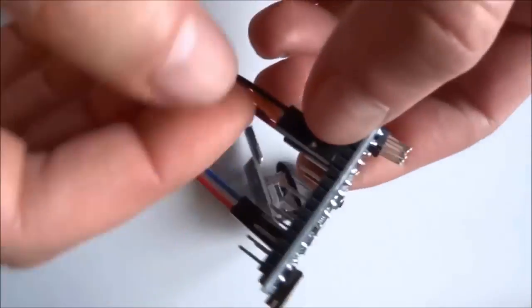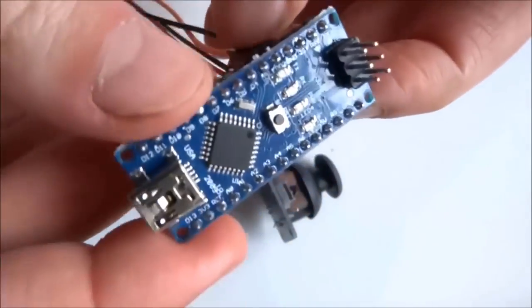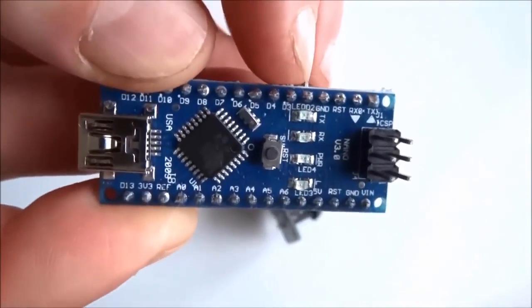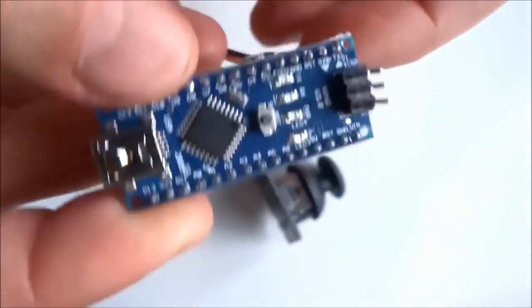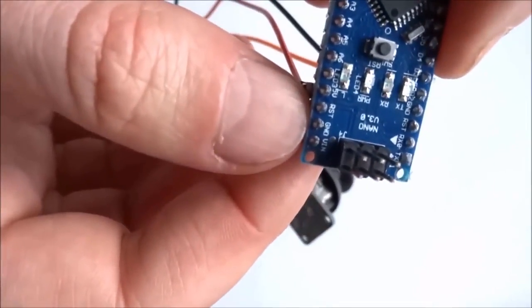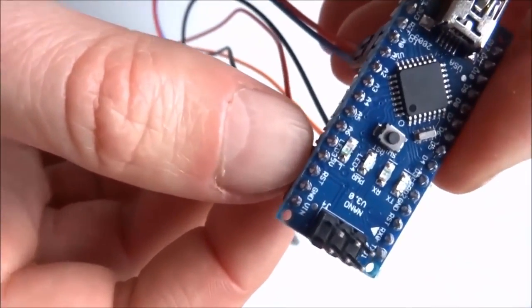On the other end, the orange wire is the control signal and is connected to digital pin 2 on the Nano. The black wire is connected to ground and the red wire is connected to 5 volts.